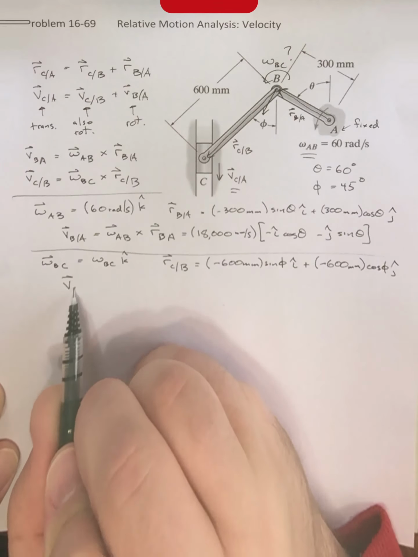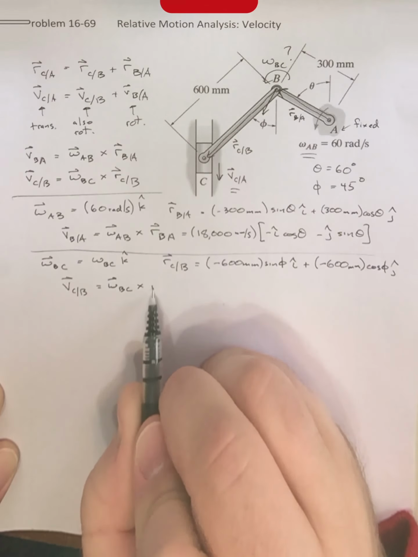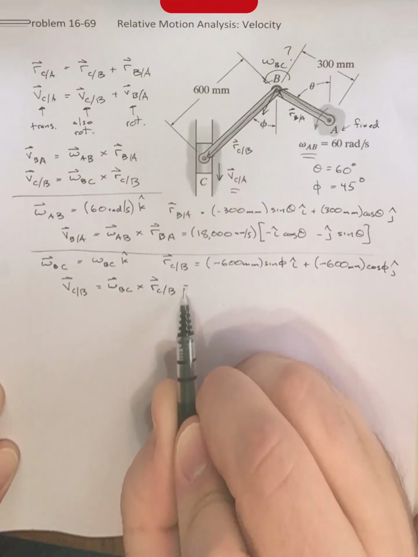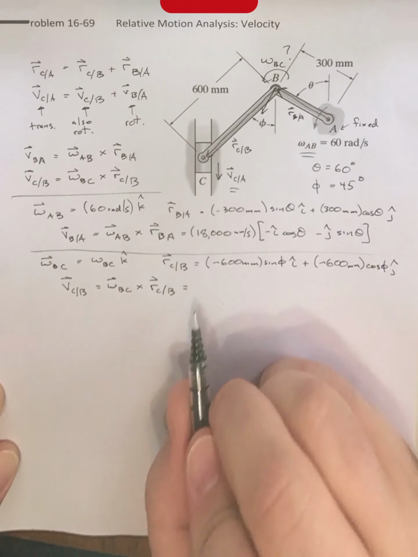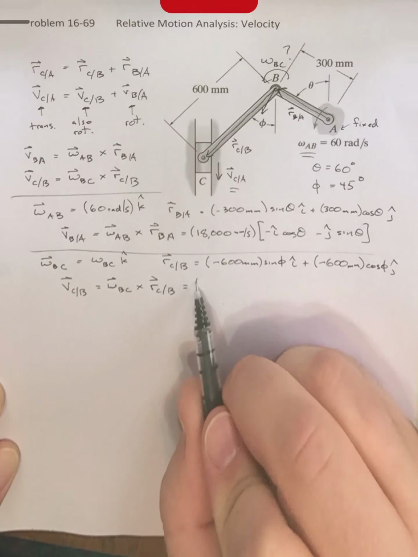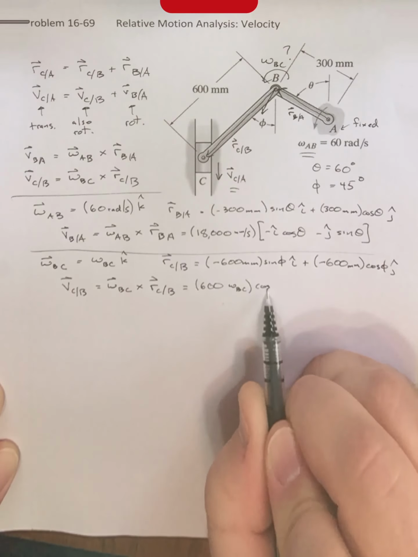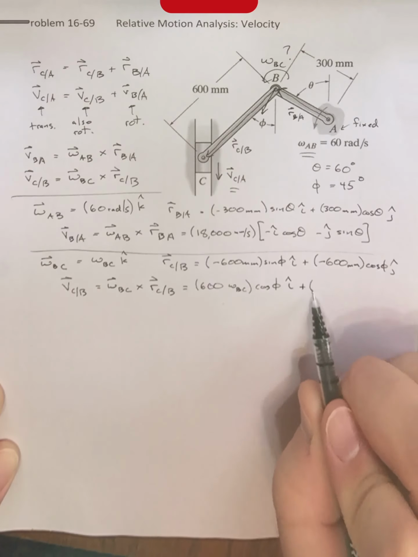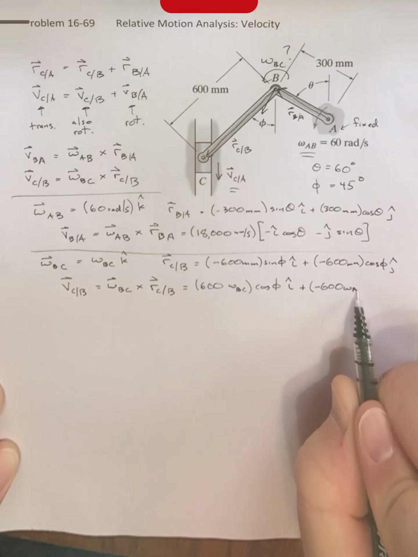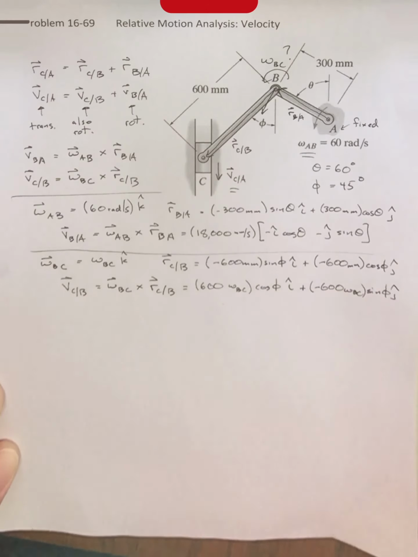We have v_C/B is equal to omega_BC crossed with r_C/B. Again, we have the k cross i term, the k cross j term, and that is going to end up giving us 600 radians per second omega_BC cosine phi i hat plus a negative 600 omega_BC sine phi j hat. Okay, so we've got those there.